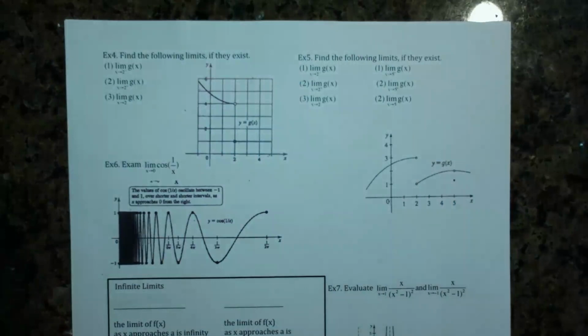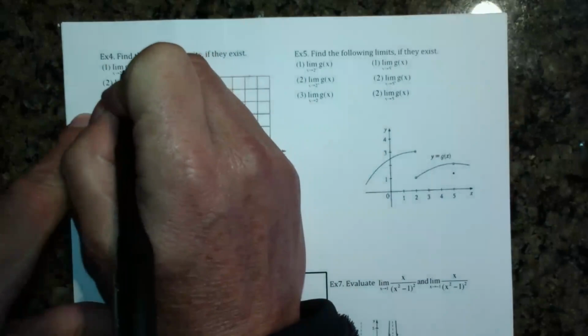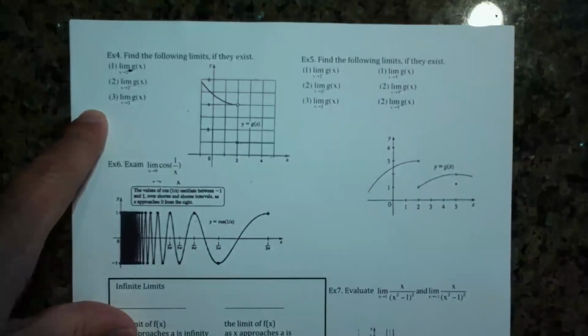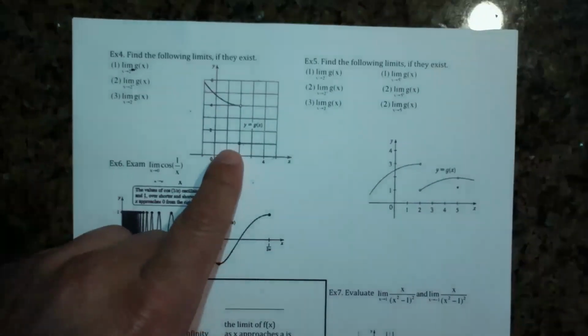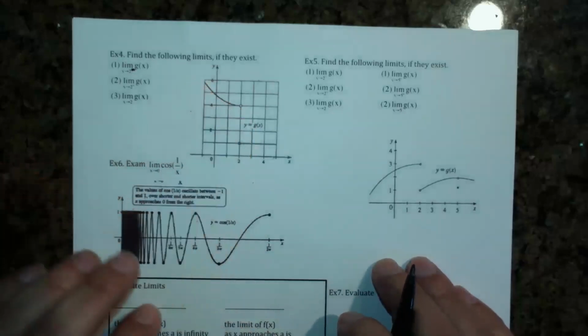Okay, find the following limits if they exist. So here, maybe that's a little bit hard to see. That's the limit as x approaches 2 from the left-hand side. That's a little negative up there. And emphasize it a little bit. Negative of g of x, which is what we have here. So as we're approaching from the left-hand side, the limit is 4.